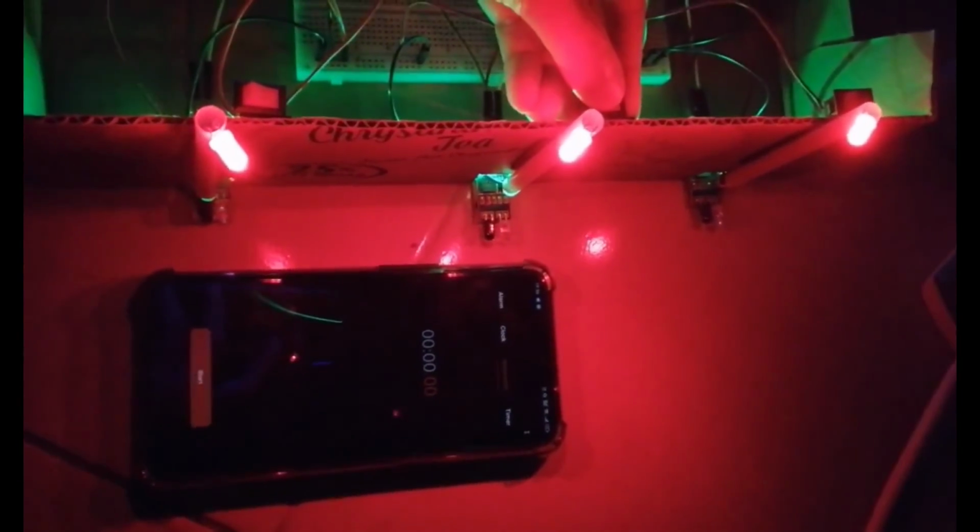Okay, next I will turn it back on and reset. For the second light, I'll switch on the push button, and the light will turn off.